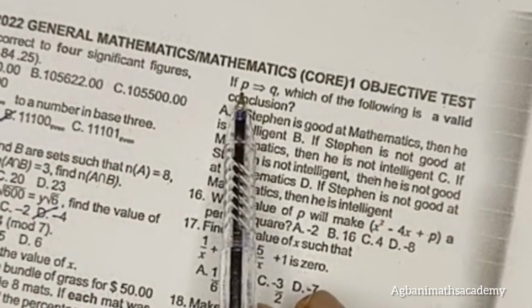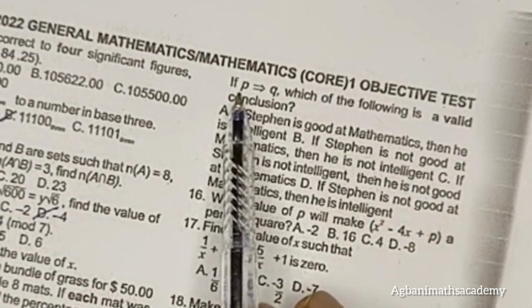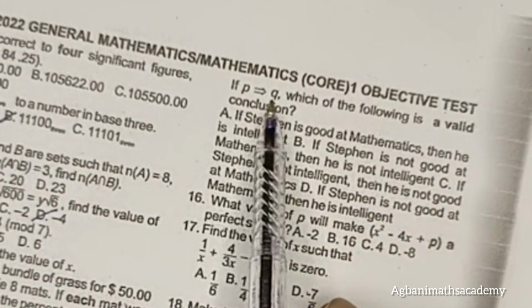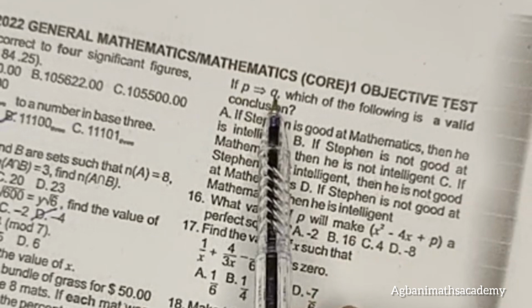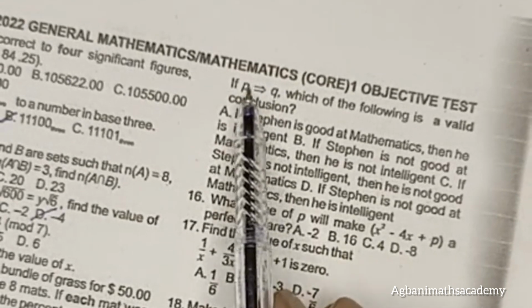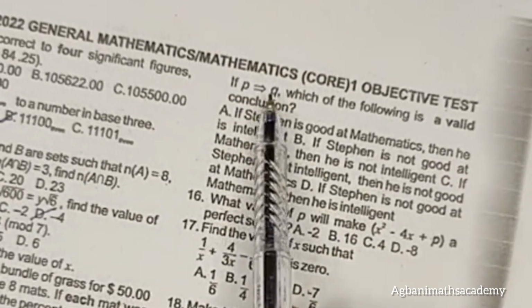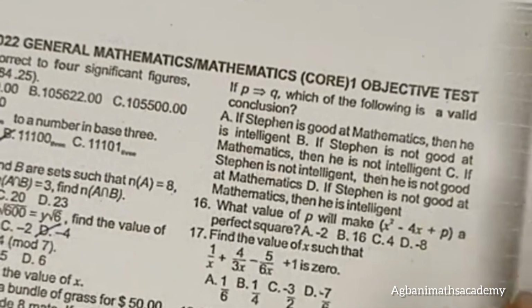Let's see what it continues to say. If statement P, then statement Q. If statement P is correct, then statement Q is correct. If statement P is wrong, then statement Q is wrong. So statement Q is dependent on statement P. Which of the following is a valid conclusion? So they are asking us, among the options, which is a valid conclusion.